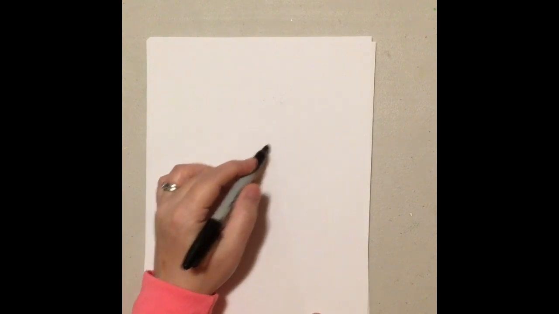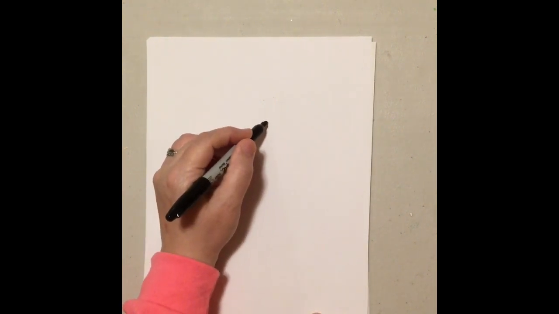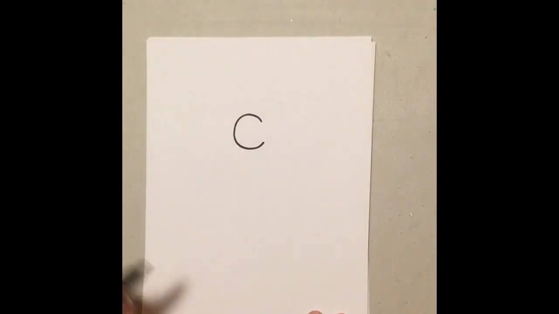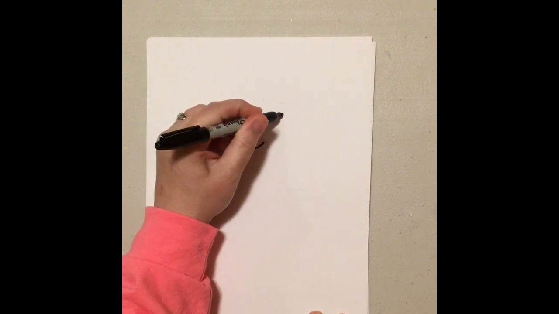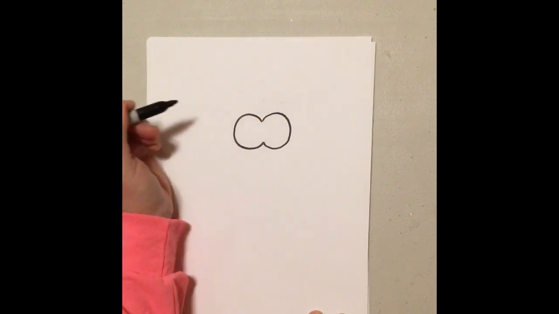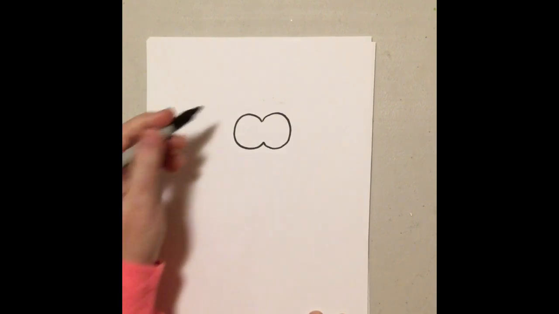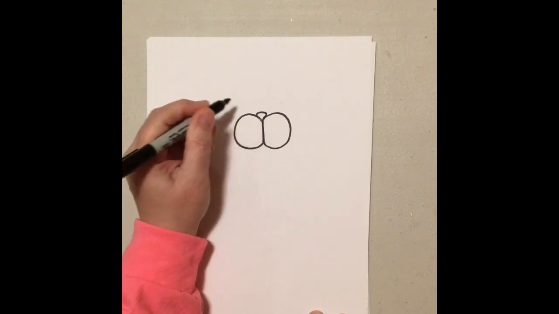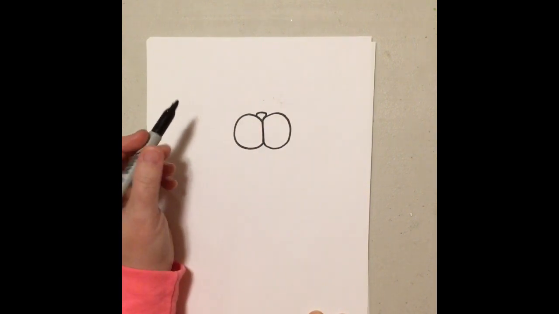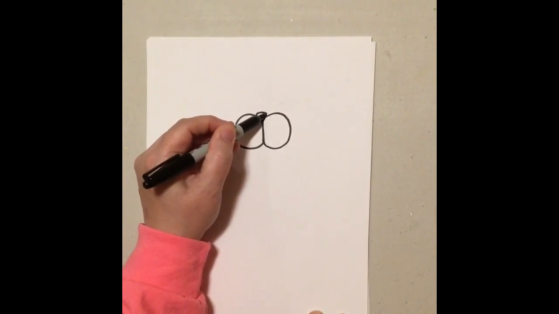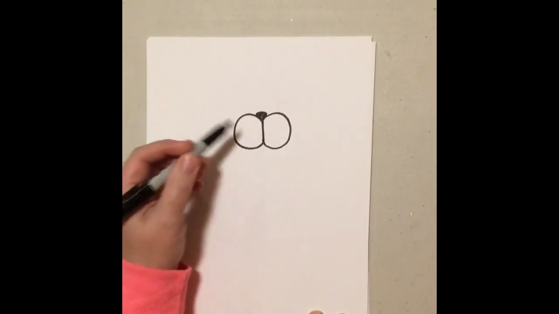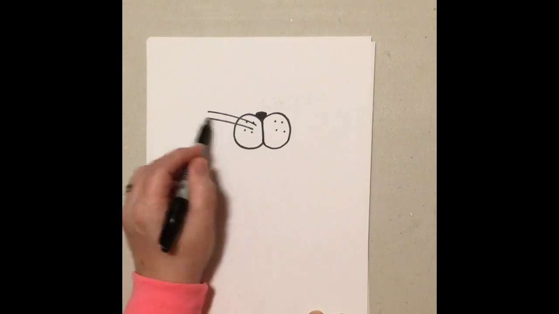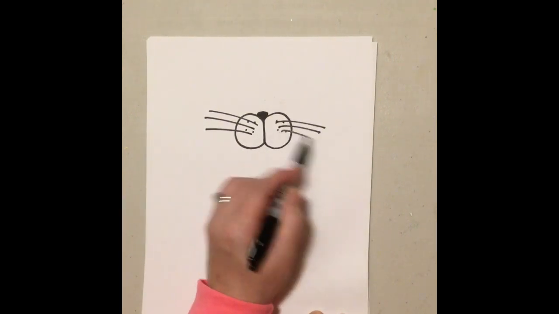All right, so a little above middle, I'm going to start with, let's say a kind of a C shape, just like that. And then a backward C on the other side. There we go. And those are going to be the cat's cheeks. So I'm going to draw a line in the middle and a little almost triangle up top, and that will be the cat's nose. If you want, you can go ahead and color that in. And I'm going to give a few little dots on the cheeks and some big whiskers coming out. There we go.